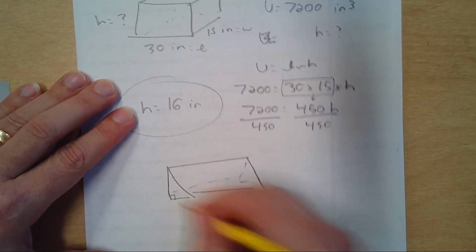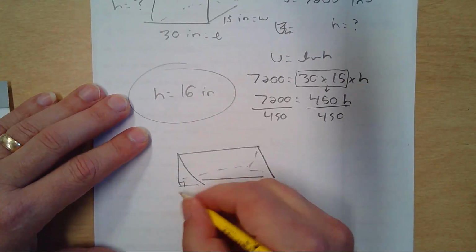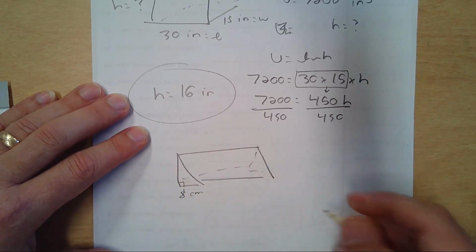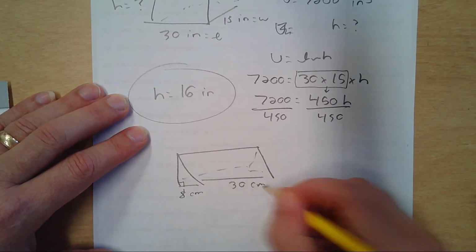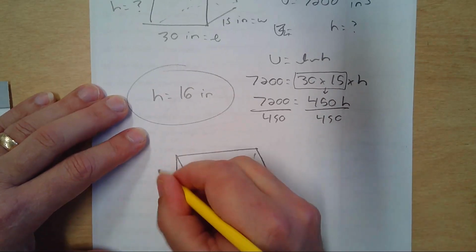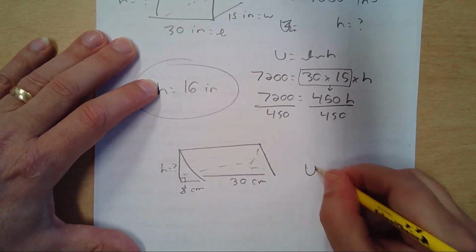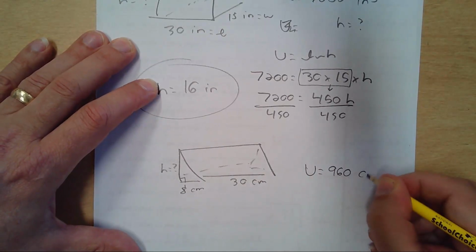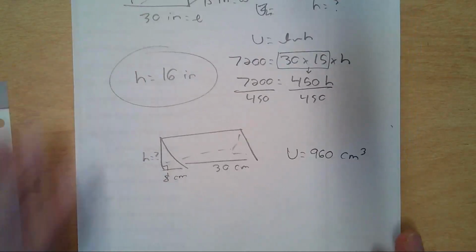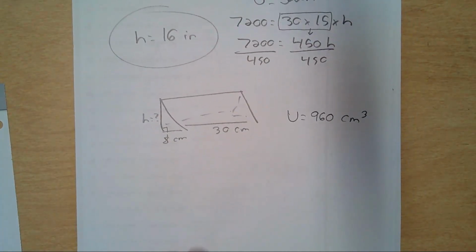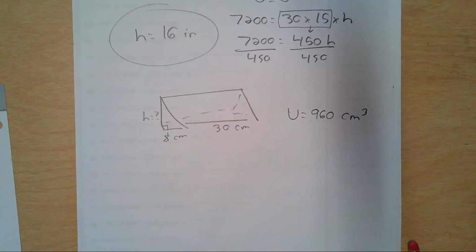I'll say that's a right angle right there. We'll call that 8 centimeters. We'll call that 30 centimeters. We'll just solve for height again. Why not? And the volume is 960 cubic centimeters. So what am I missing here? What's that other measurement right there?